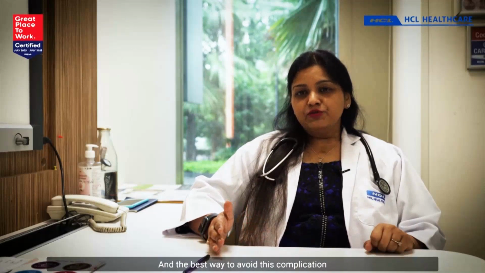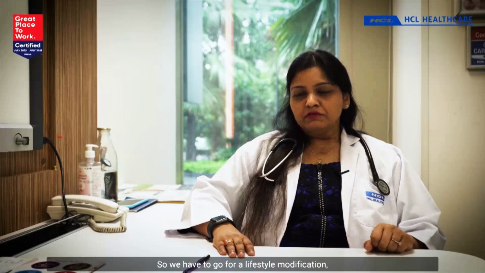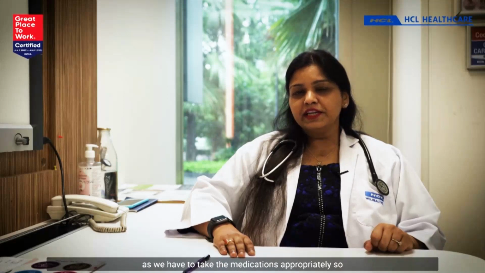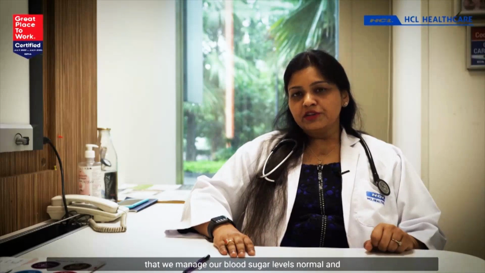The best way to avoid this complication is to have good glycemic control. So we have to go for lifestyle modification, physical activity, along with diet control, and take the medications appropriately, so that we keep our blood sugar levels normal, and do regular self-monitoring of the blood sugar, so that we can maintain our HbA1c below 7.